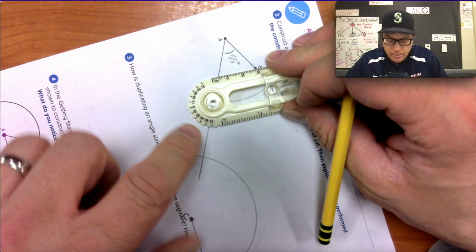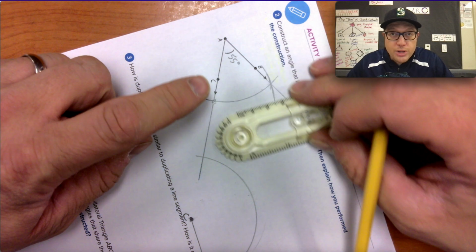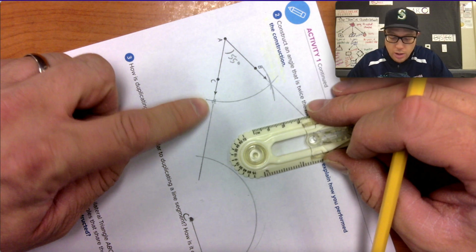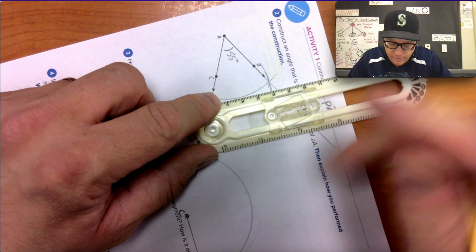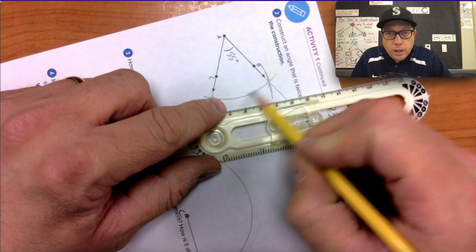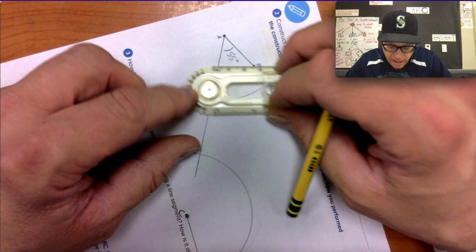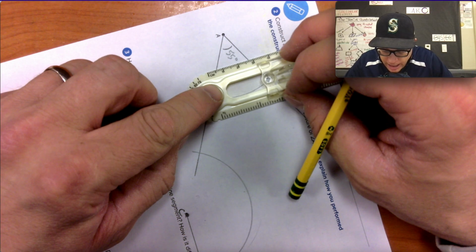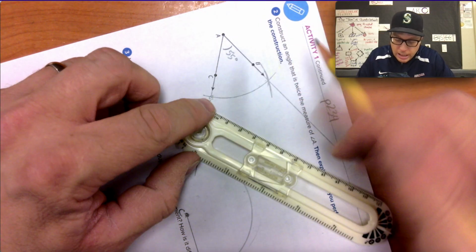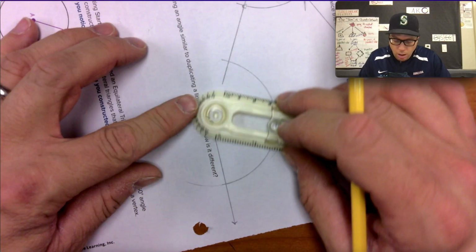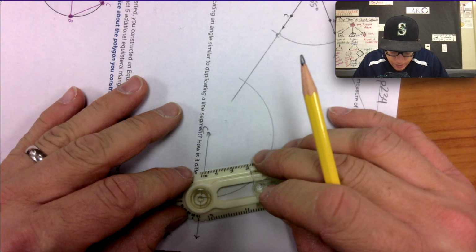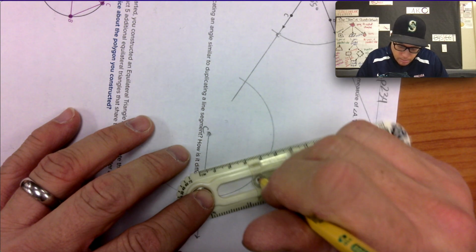Now, I put the center of the compass where the first arc crosses the ray of angle A, and I put this hole on the span of the compass out here where the arc crosses the other ray of angle A. So lining it up, checking that I'm in the right spot. I made a little arc just to confirm I got it right. I'm going to take that all the way over to here, and I'm going to make a little arc mark.